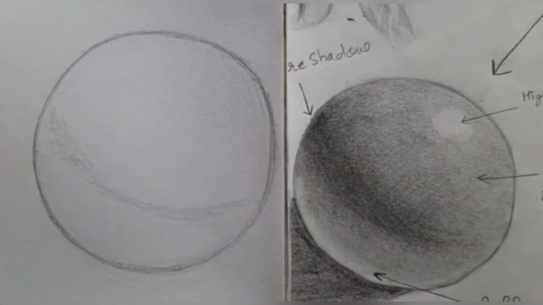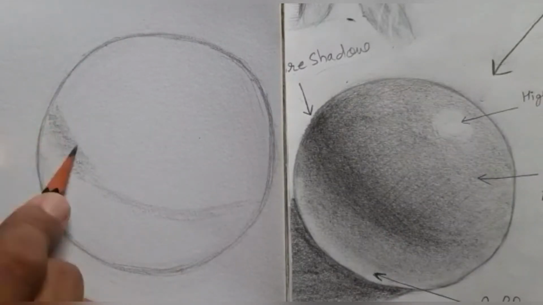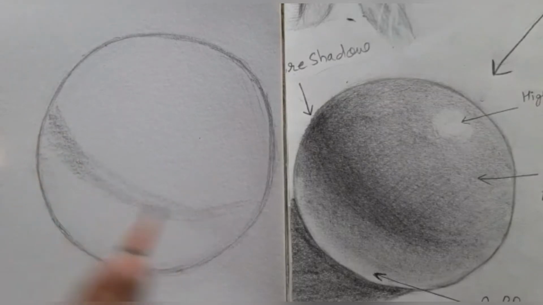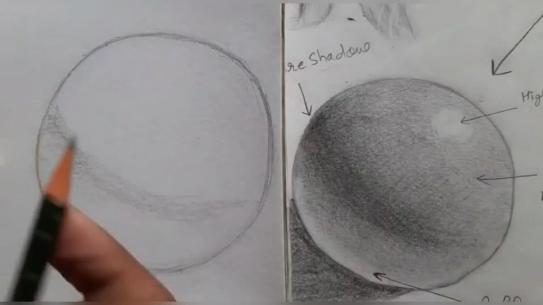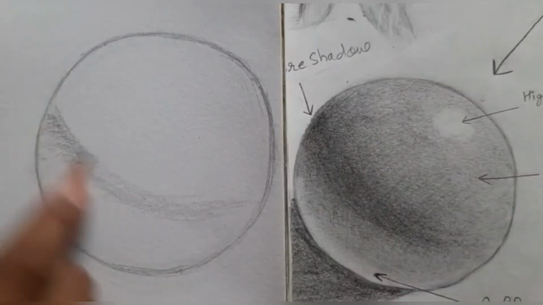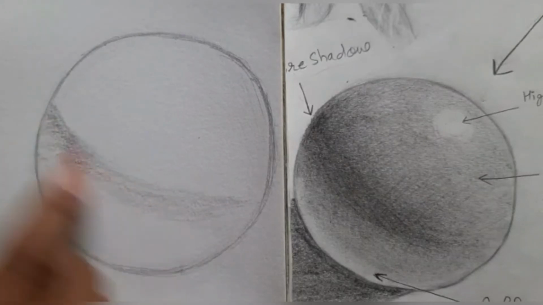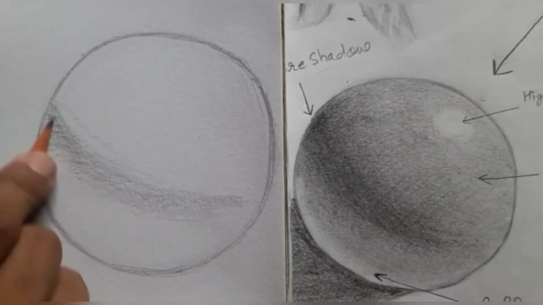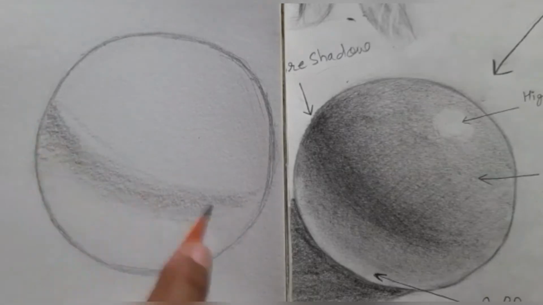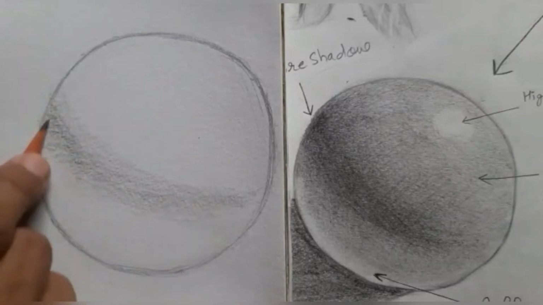Now I am going to shade, applying some pressure here. I am creating the core shadow. This is the darkest area in the object, the spherical object. I am using the side of the pencil. This is a very unique style of shading. I will make a separate video on this style. You can do shading in your style, but this is my style, very fast style. I'm not trying to do it very fast because I need to explain it to you.